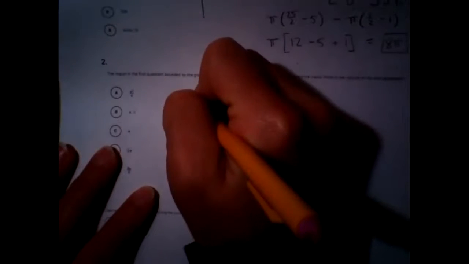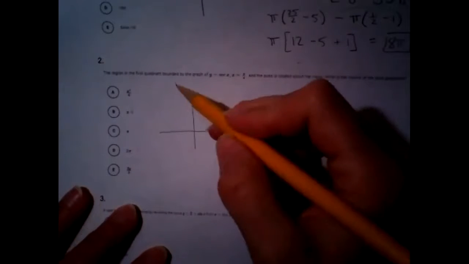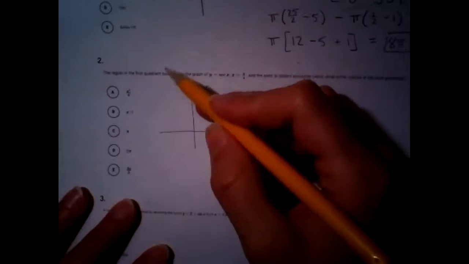All right, so number 2, region in the first quadrant bounded by the graph of y equals secant of x and x equals pi over 4. Okay, so reviewing the graph of secant. Remember, secant and cosecant are those U shapes. You have a right side up U shape and then an upside down one, a right side up, upside down.